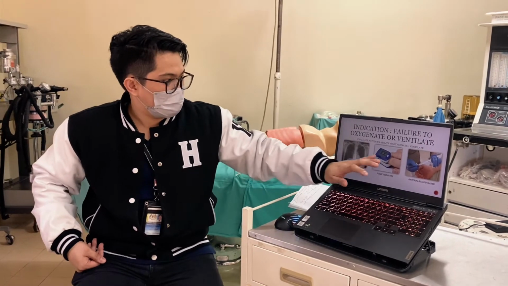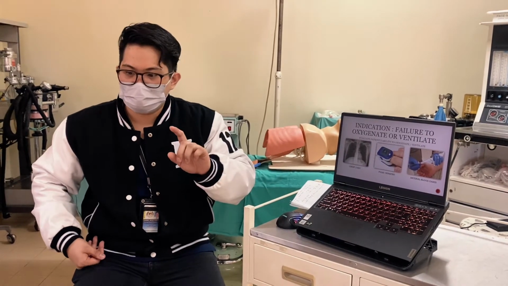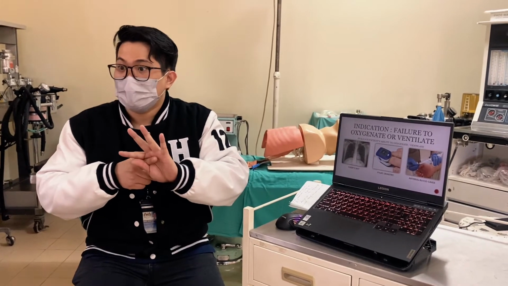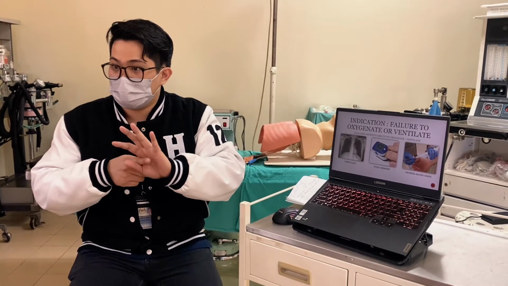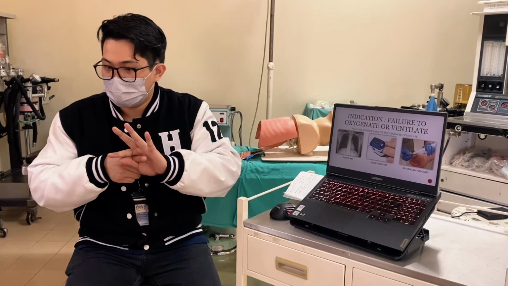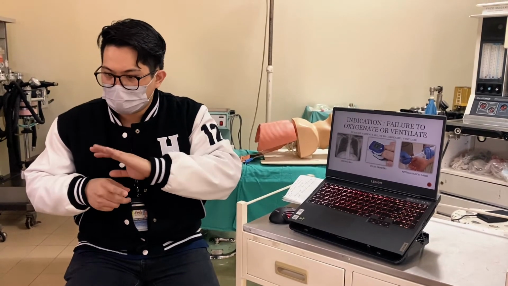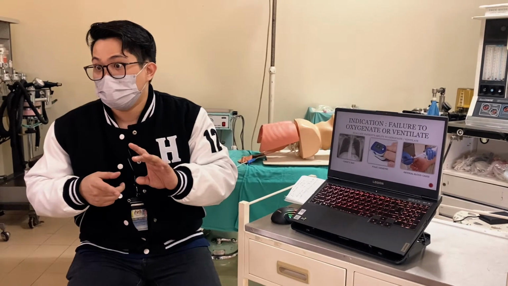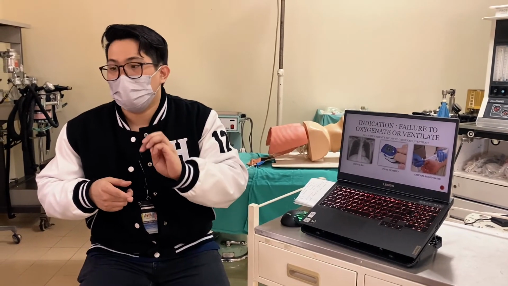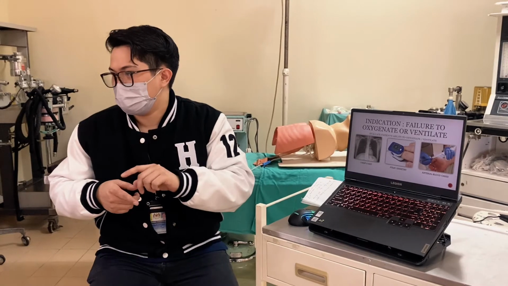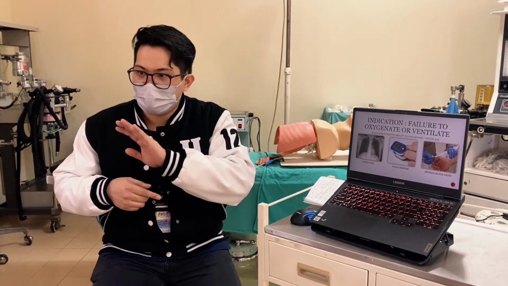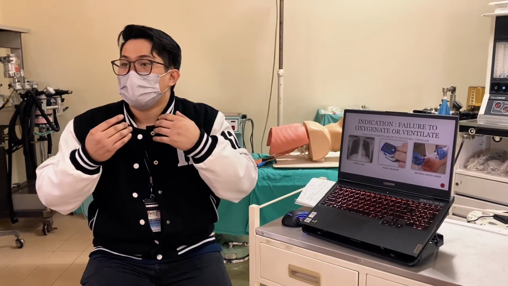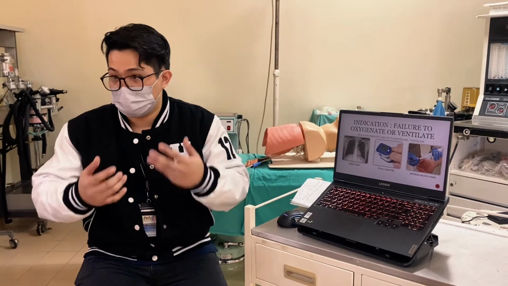Okay. The second one is pulse oximetry. Pulse oximetry is very good equipment because it shows the oxygen level of our body. In a normal person, the saturation, or people call it SpO2, is always 99% or 100%. It will never be less than that. If less than that, we must consider that the patient may have an issue or problem.